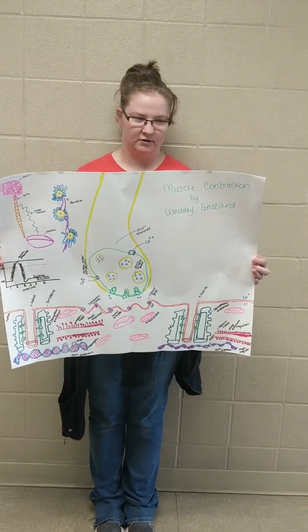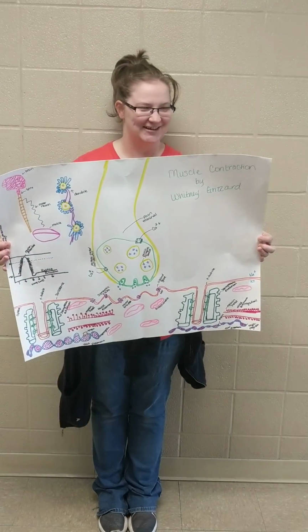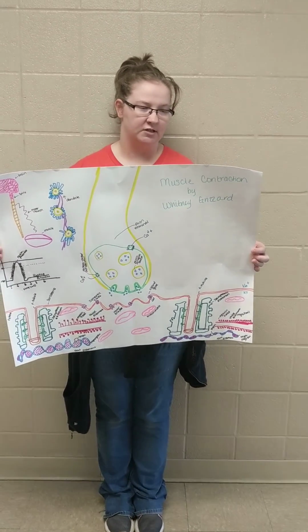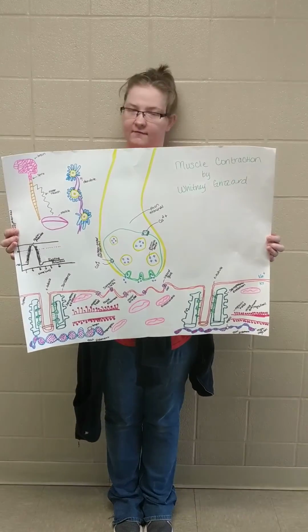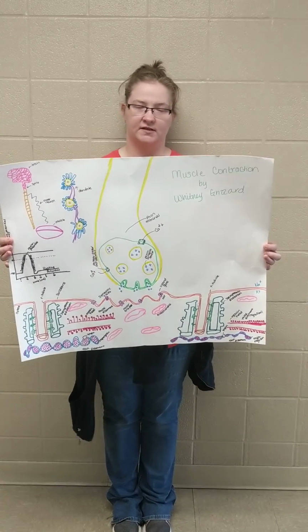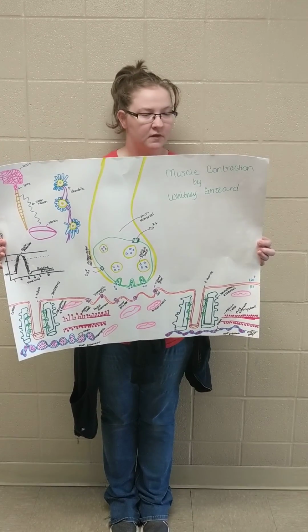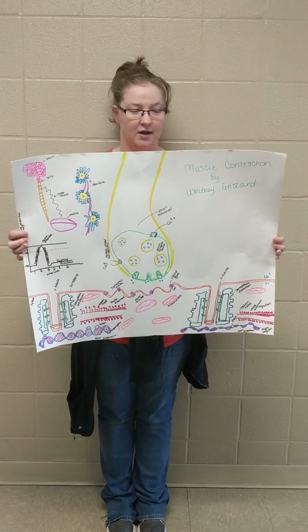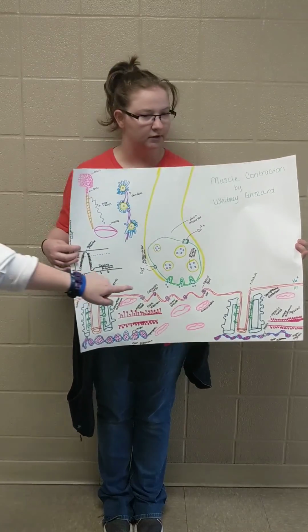An action potential arrives at the axon terminal and triggers the calcium channels in the axon terminal to open. Calcium entry triggers exocytosis of synaptic vesicles. Synaptic vesicles release the ACh into the synaptic cleft. ACh binds to the gated ion channels in the motor end plate, which is right there.